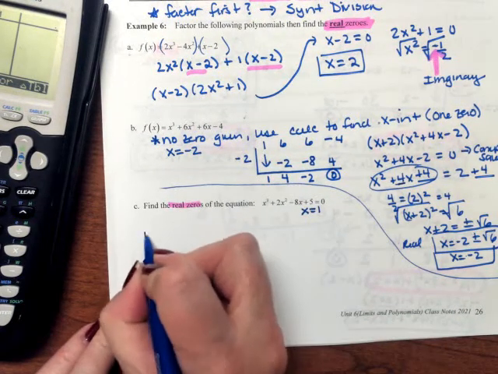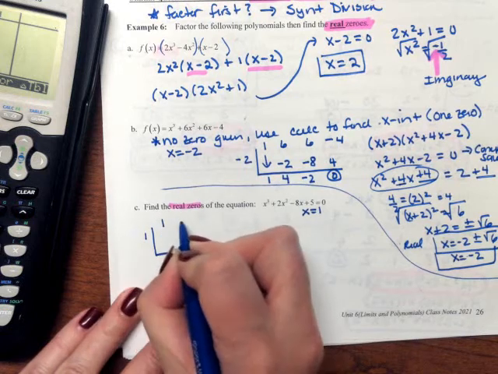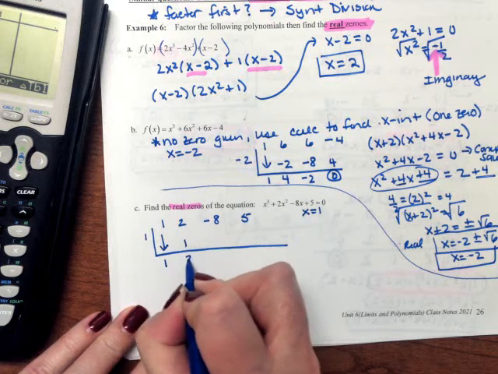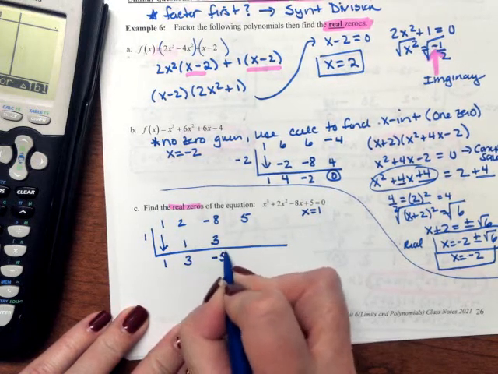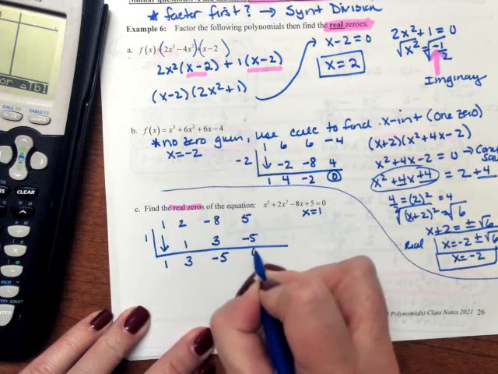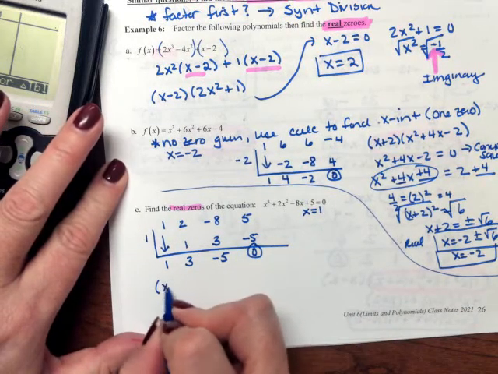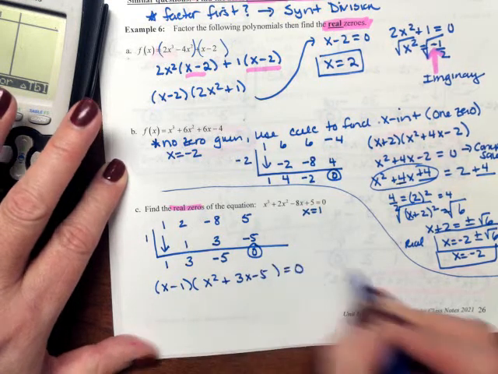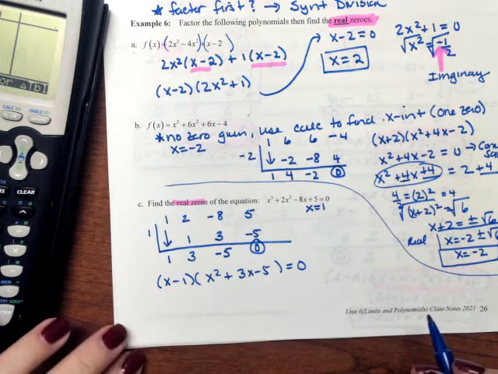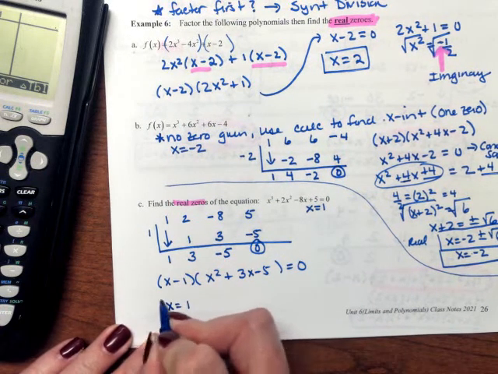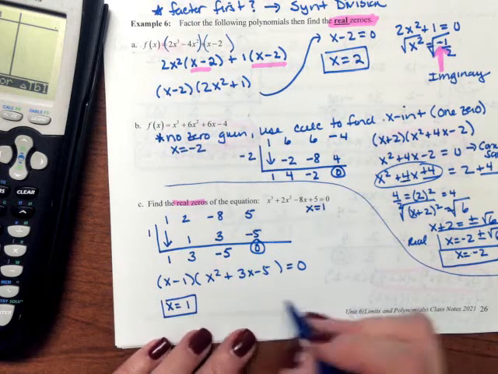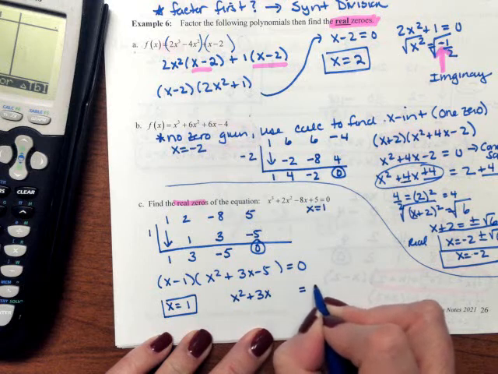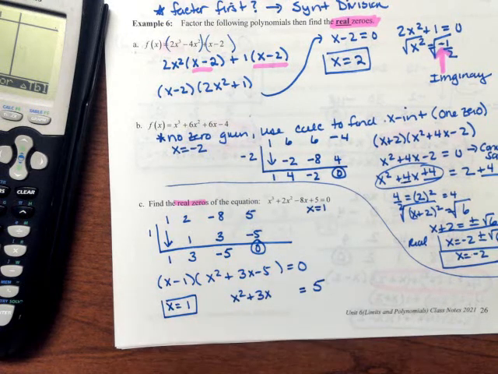So I can use my synthetic division. Bring down my 1, that's a 3. So this gets factored into x minus 1 times x squared plus 3x minus 5. So again, I already know that I have one solution of x equals 1. I saw that from the calculator. So the other one, I'm going to have to use completing the square on when I set it equal to 0.